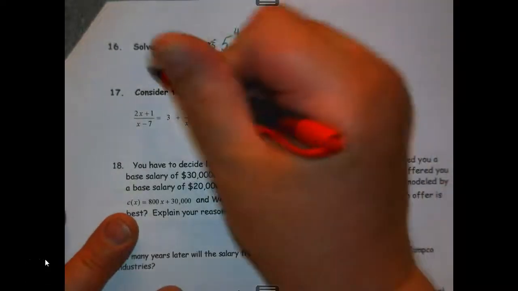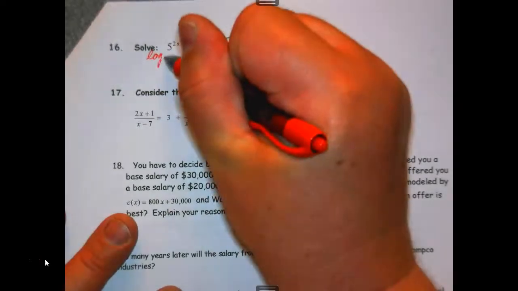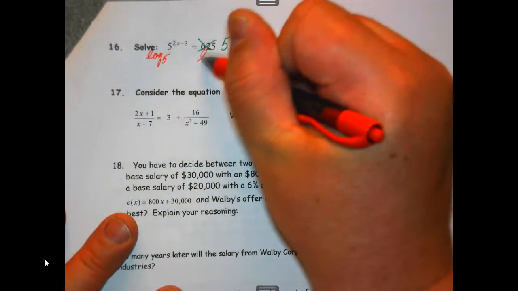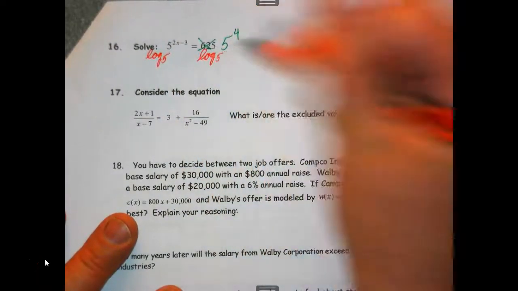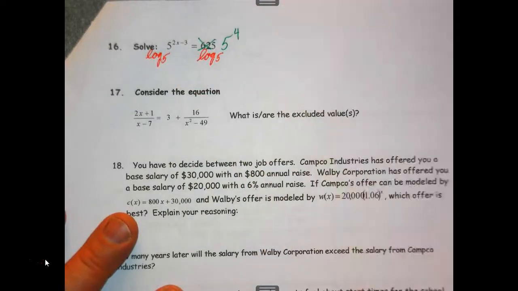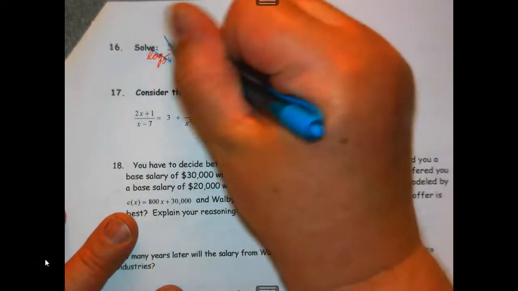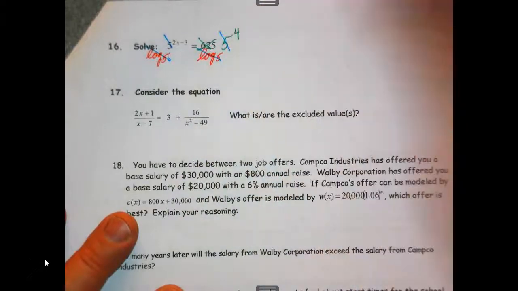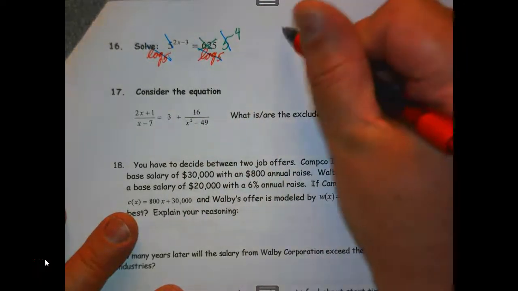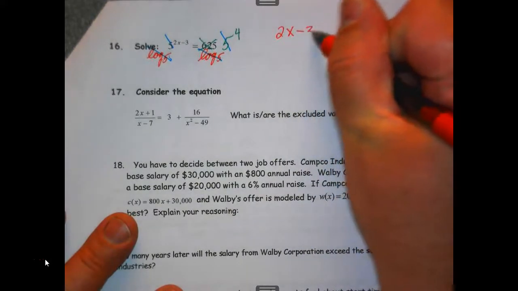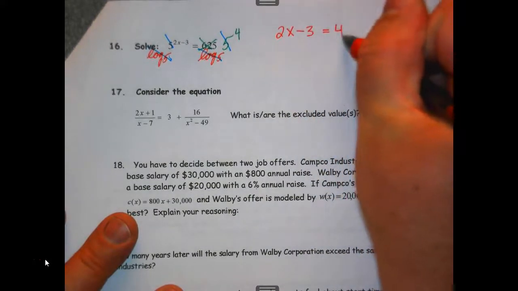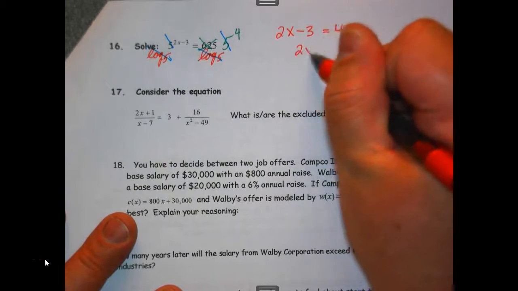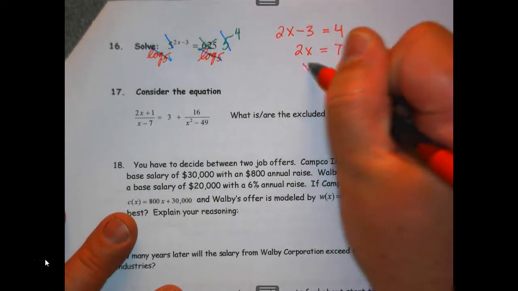Now I can take log base 5 on both sides. And what does the log base 5 do to the 5? Cancels it out. So I get 2x minus 3 equals 4. Add 3 to both sides and divide by 2.